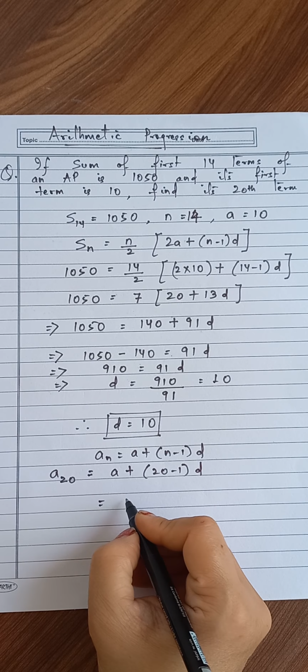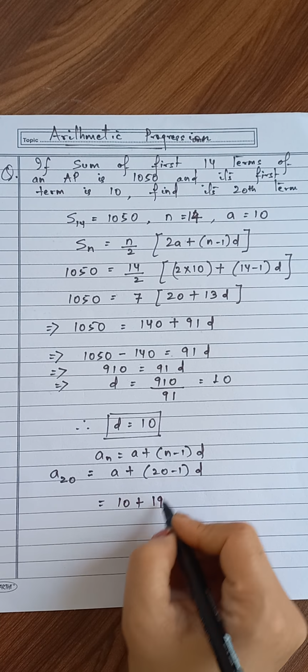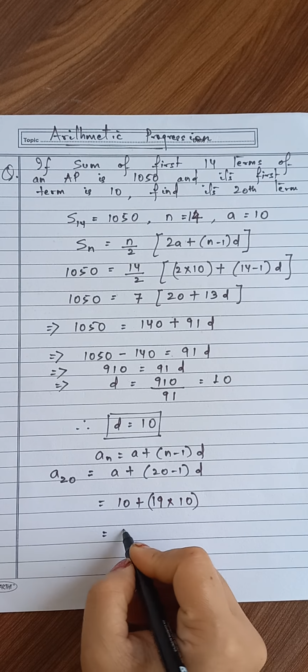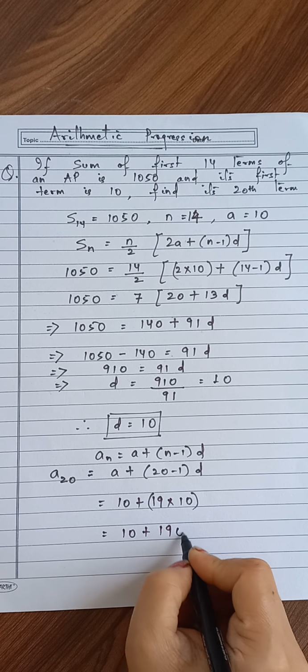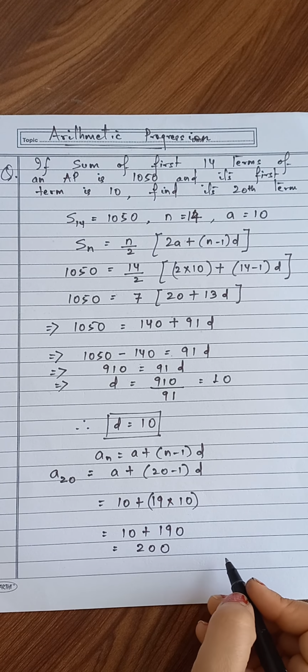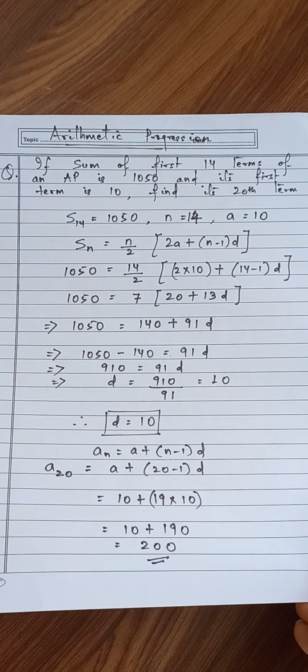The value of a is already given as 10, 20 minus 1 becomes 19, and the value of d is 10. So it will become 10 plus 190, that is equal to 200. So the 20th term is 200. That's how you can solve these types of questions.